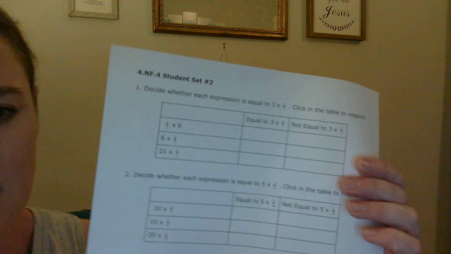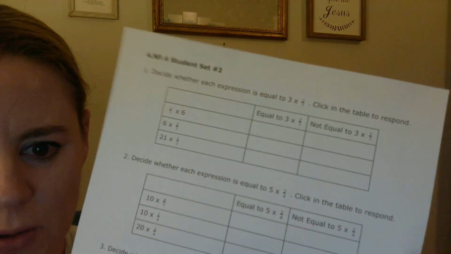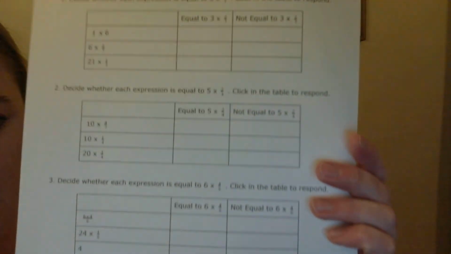Okay, so now it's your job to do student set number 2. Same thing, exactly what we did.